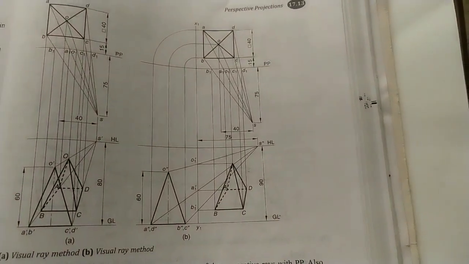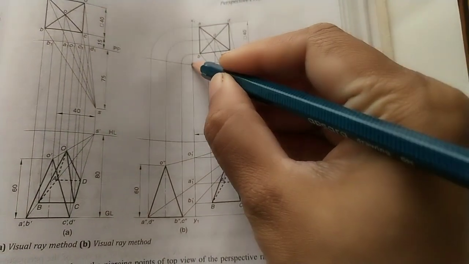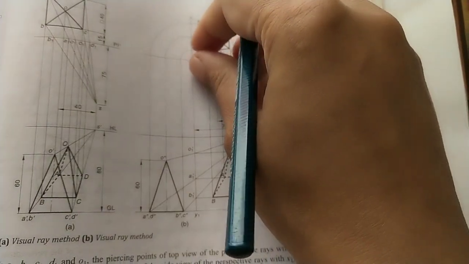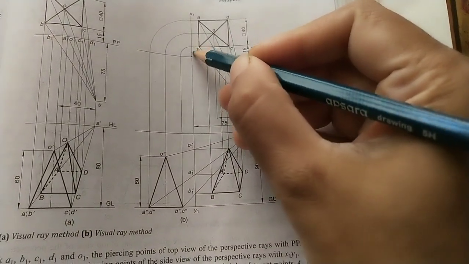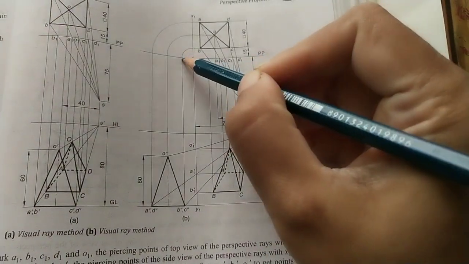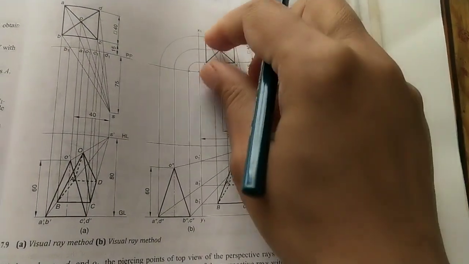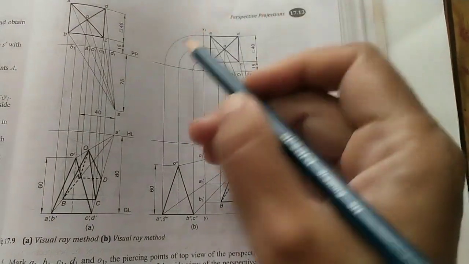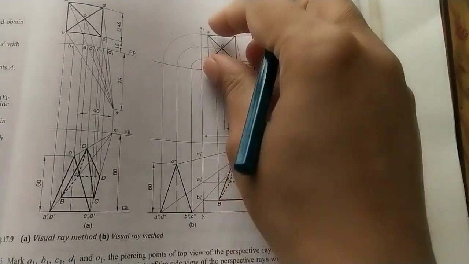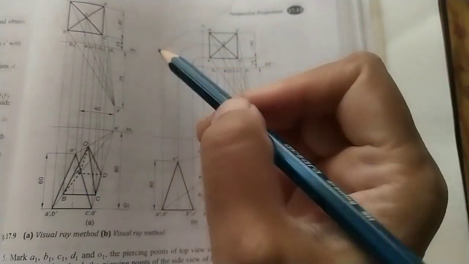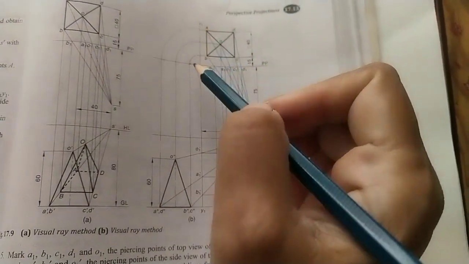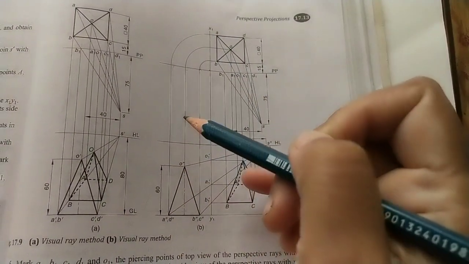You can transfer all these points to this line by using curves. So how to do the curves? By using a compass, this point as center, take this radius, whatever this radius is coming, and do an arc here. It will intersect at this point. Similarly, take this radius, shift this point here. Similarly, this point, shift here. We are shifting these 3 points on this horizontal line.